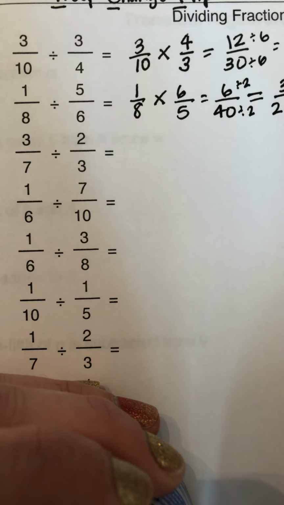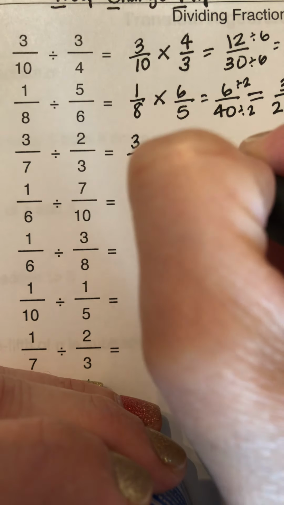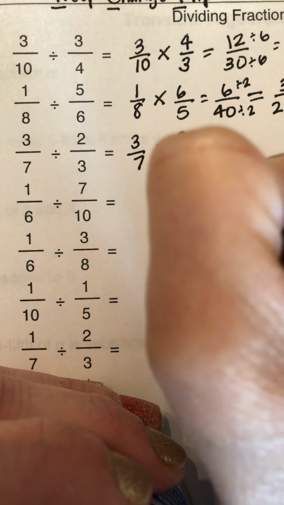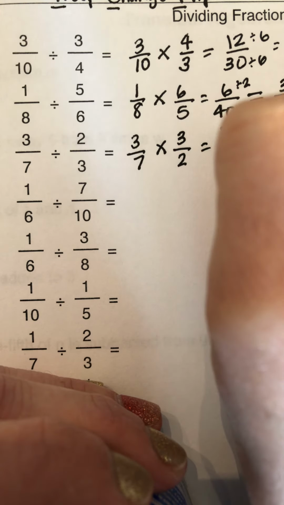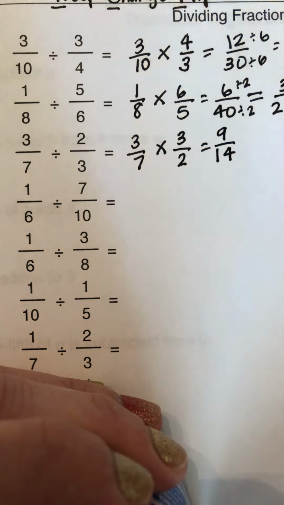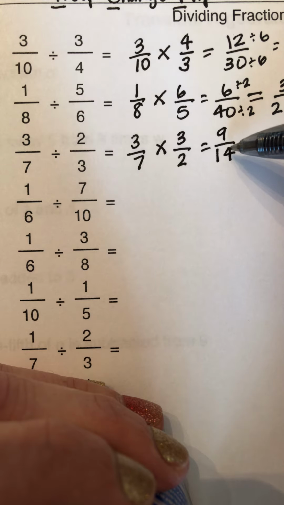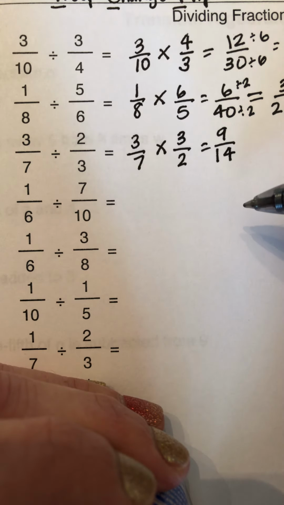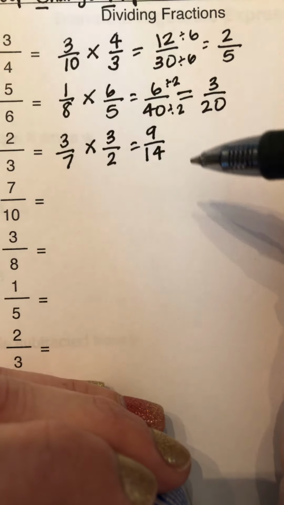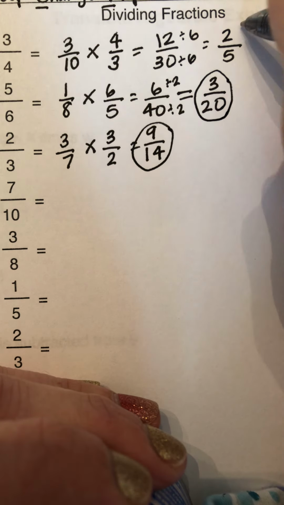And the last one we'll do together, 3/7 divided by 2/3, keep, change, flip. 3 times 3 is 9, and 7 times 2 is 14. We have 9/14, and you cannot reduce 9 and 14 because 14 can be divided by 2 and 7, but those numbers don't go into 9. So your final answer for this would be 9/14, and then these should be your final answers for the first two.